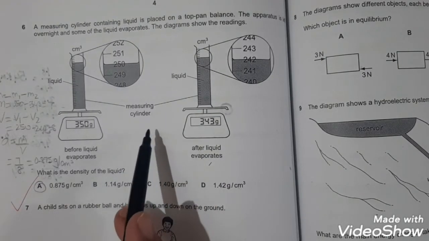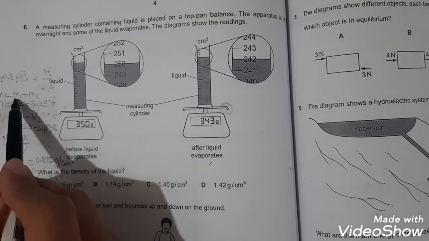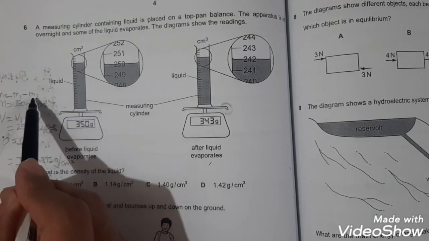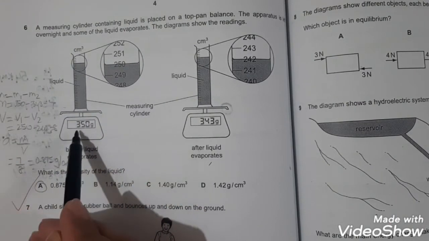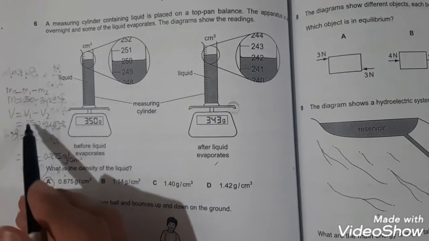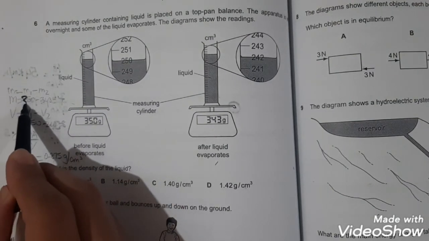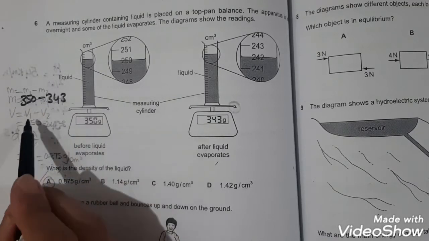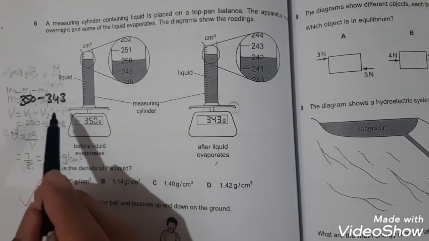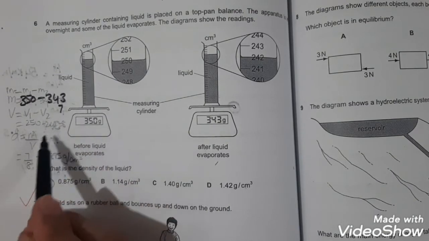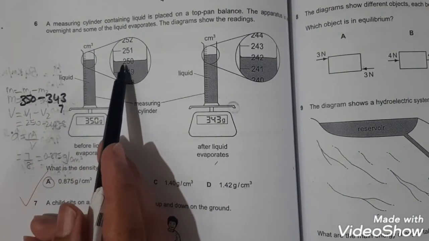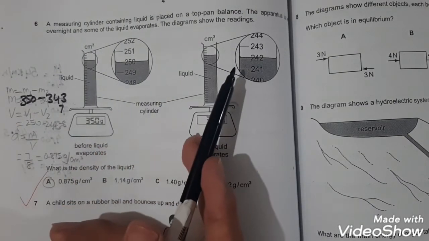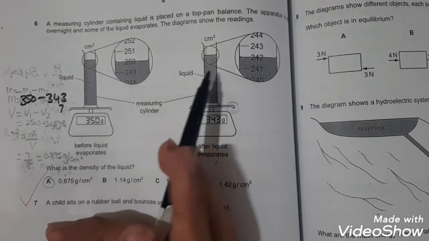So first we will calculate the change in mass, which is m1, starting mass, minus the end mass, which is 350 minus 343, which will be over here 7. And then the volume, which is 250 at starting minus the ending volume, which is 242.